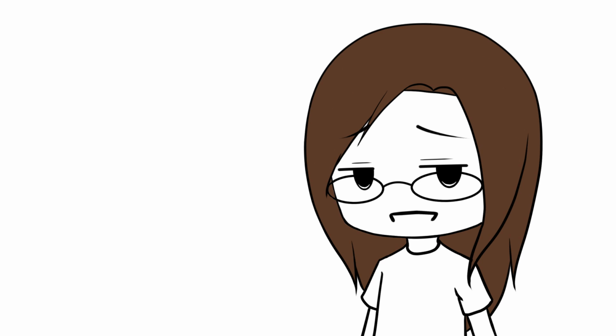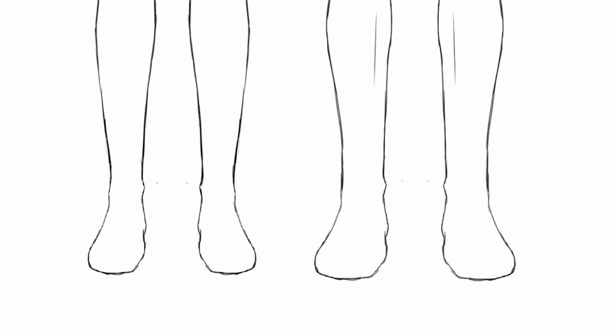Feet. I'm not good at drawing feet, so I'm not going to try to act like I know what I'm talking about when it comes to those. I pretty much just make the feet bigger for males. I hardly draw feet without socks or shoes on. It's something I need to practice more.